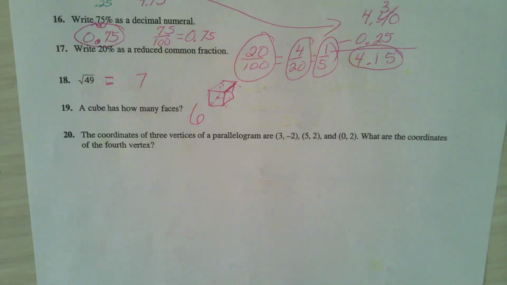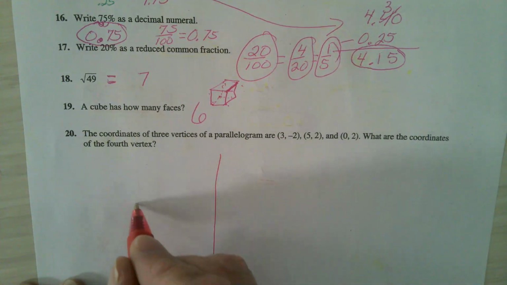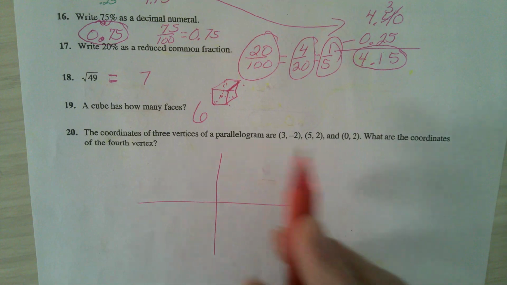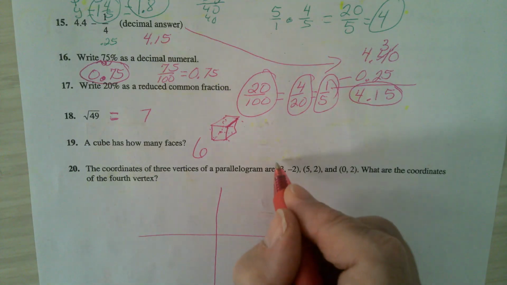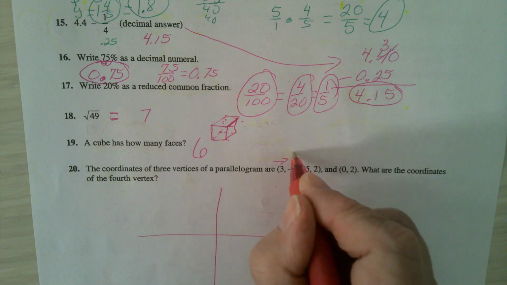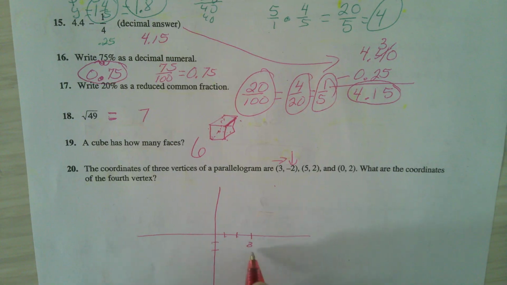And then number 20. The coordinates of 3 vertexes of a parallelogram are given. What are the coordinates of the 4th vertex? Okay, you can always just do this. The first one is 3, -2. This one says go right and down. 1, 2, 3. And then I'm going to go down -2. 1, 2. So that's the point 3, -2.